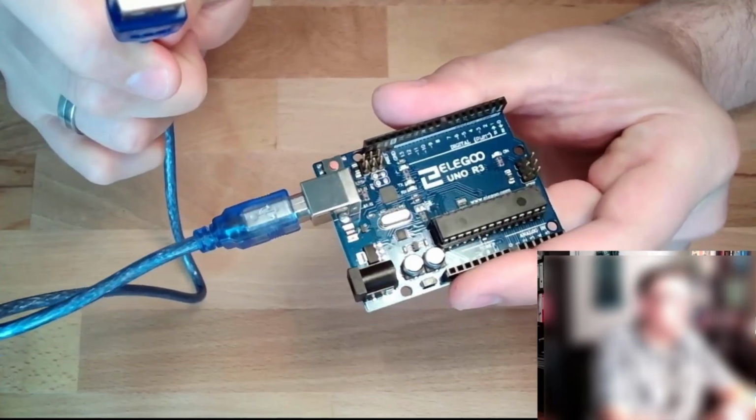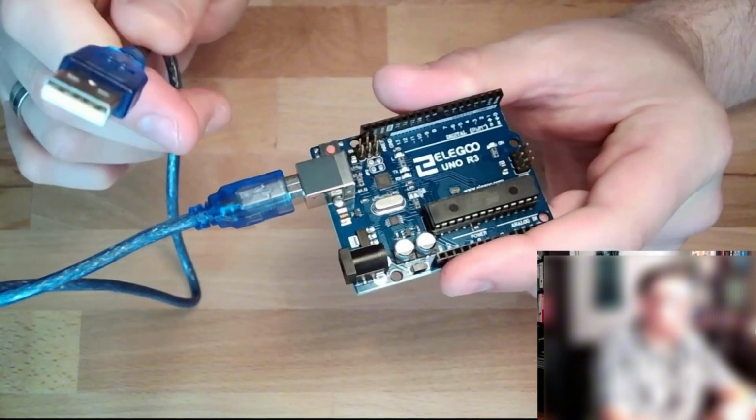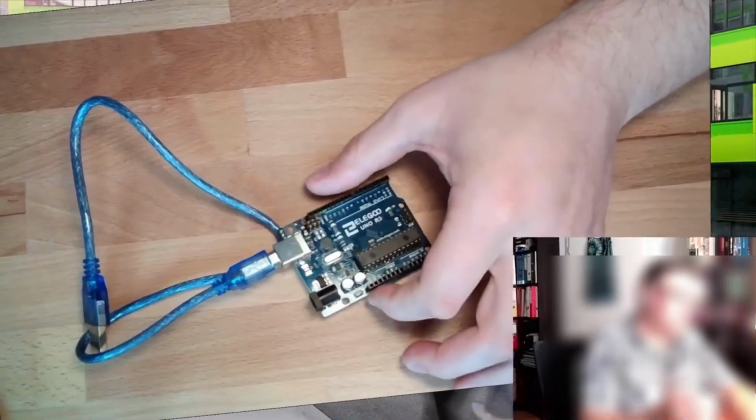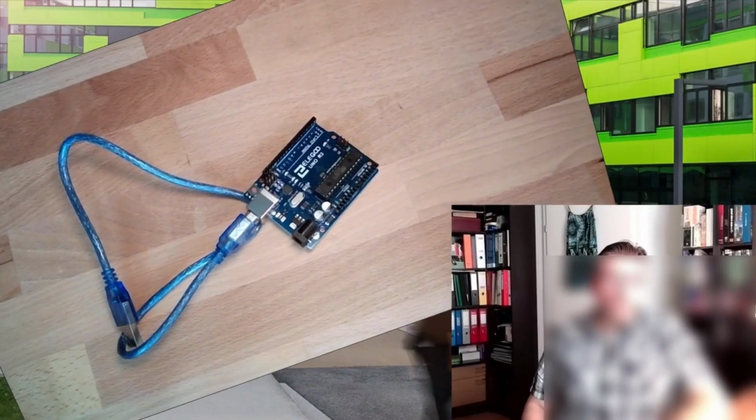However, to be really good to go, we also need to use some software, some programming software.